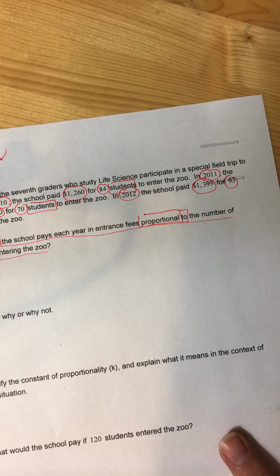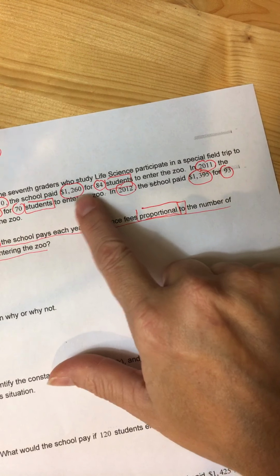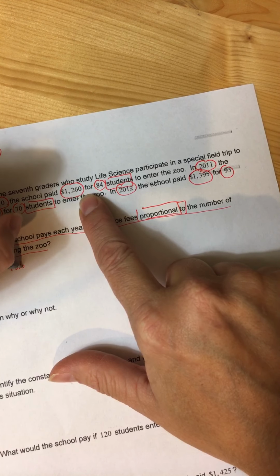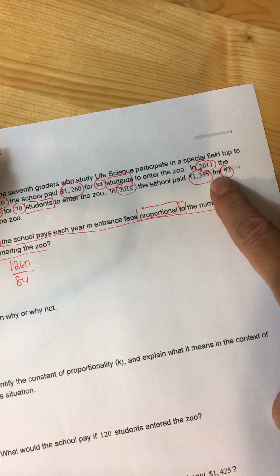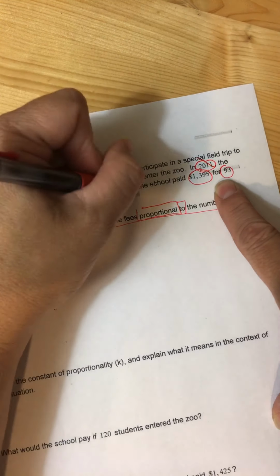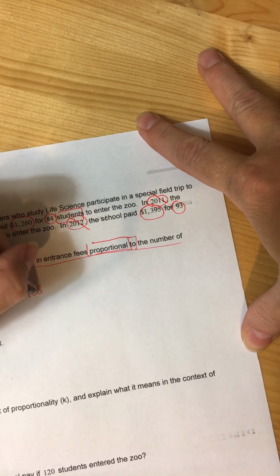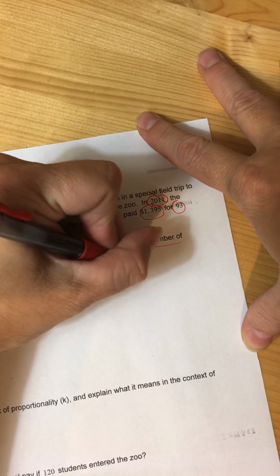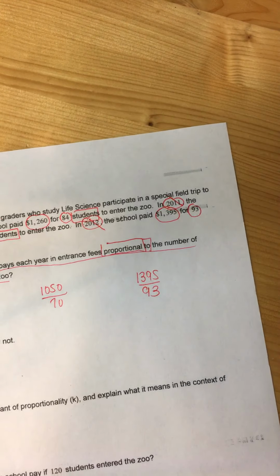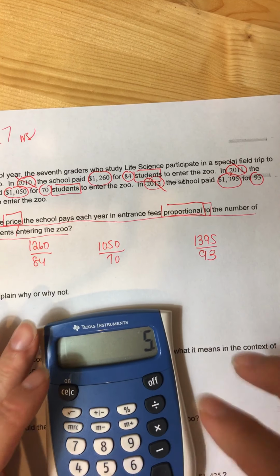Money is definitely going over students. So I'll take these different amounts, 1,260 over the 84, that's the money over the students. These years, obviously, I'm not going to calculate with. 2011 was $1,050 for 70 students, and in 2012 it was $1,395 for 93 students. In order to see if these are proportional, I would want to see if they are all coming out to the same thing.